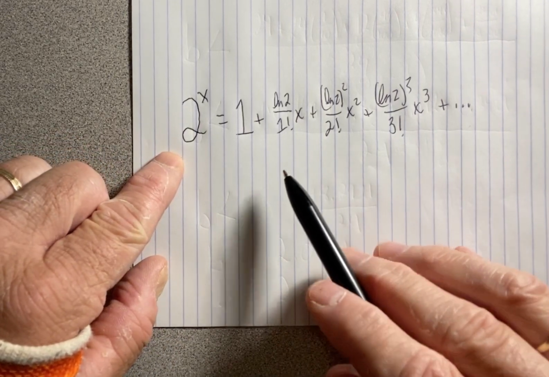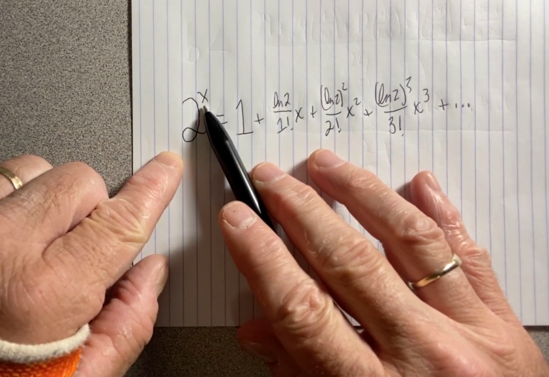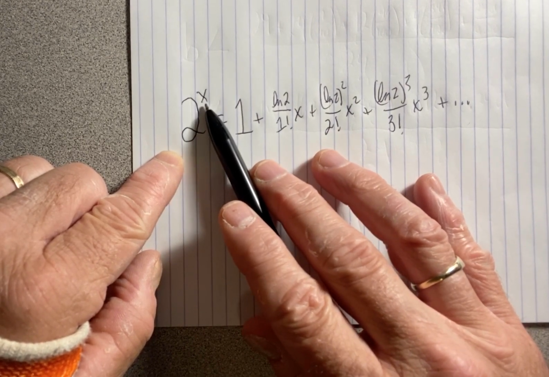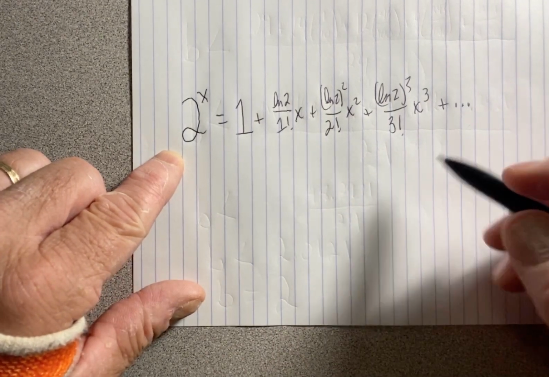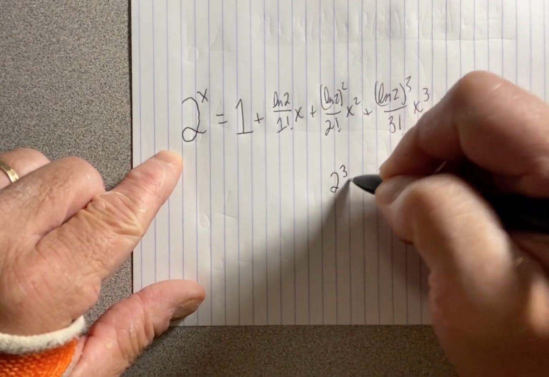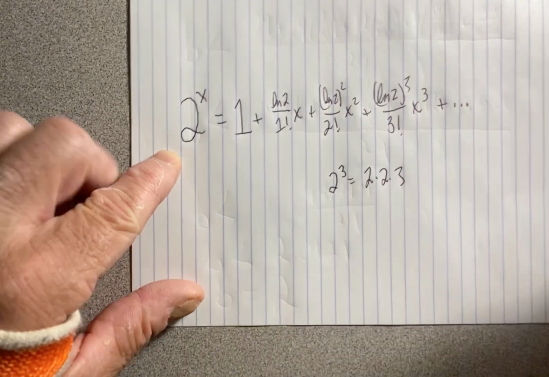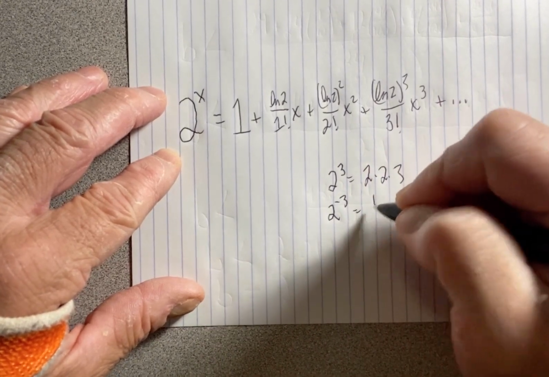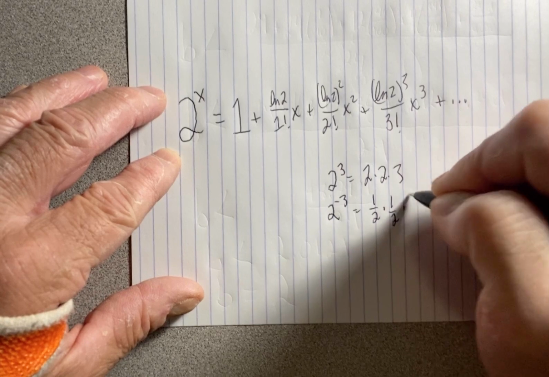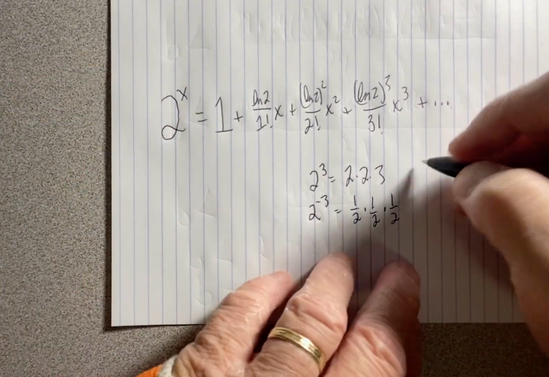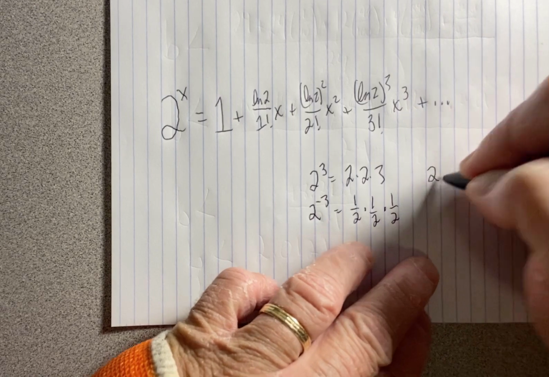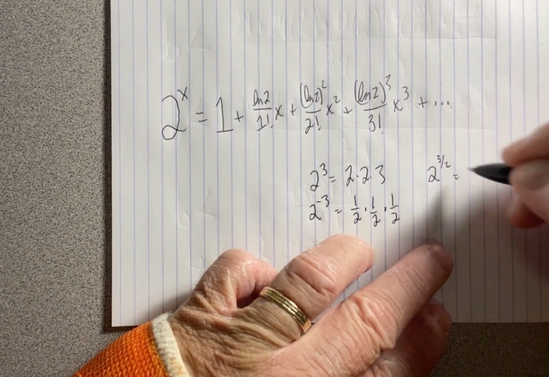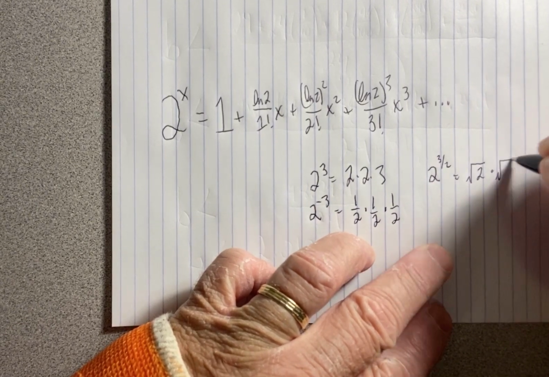Well, remember before, we couldn't handle inputs that weren't rational numbers. If they weren't rational, we didn't have a definition. So if it's a whole number like 2 cubed, well, that just means multiply it 3 times. If it's an integer that's negative, like -3, well, that just means multiply the reciprocal 3 times. If it was a fraction like 3/2, well, that just meant multiply the square root of 2 three times.